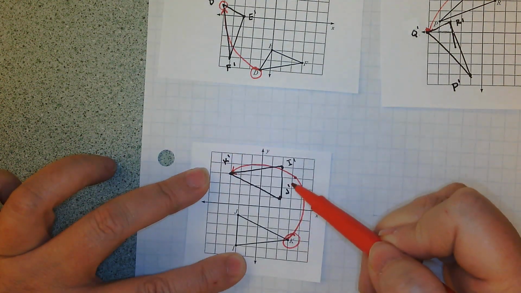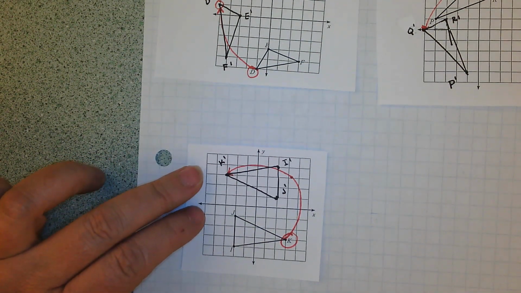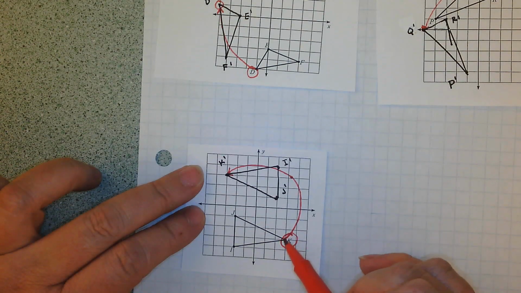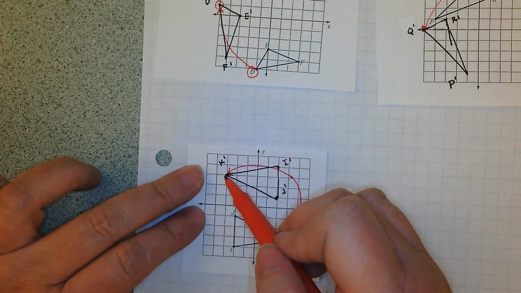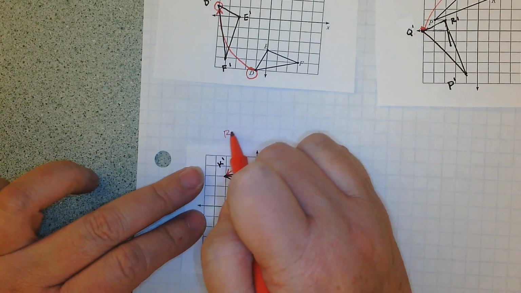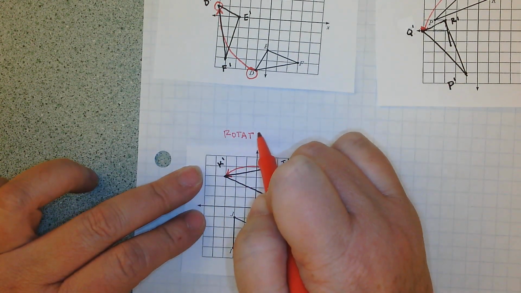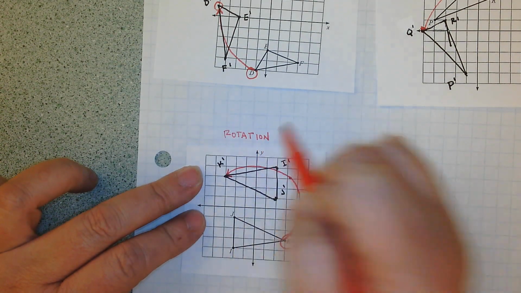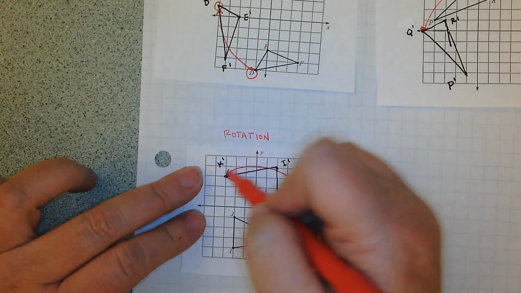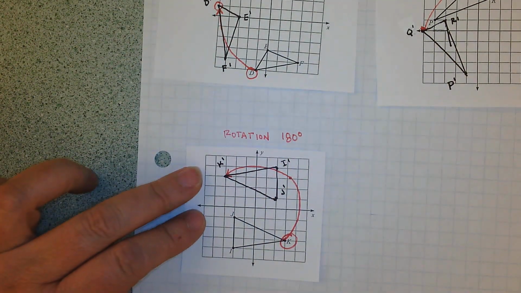So that would be one quadrant, 2 quadrants. That means it's a 180-degree turn. And remember, it doesn't matter if I go one quadrant, 2 quadrants to the left or to the right. So I would just put it's a rotation or rotate. Probably rotation would be better. I'll write it that way this time. Rotation, and we went 2, so it's 180 degrees.